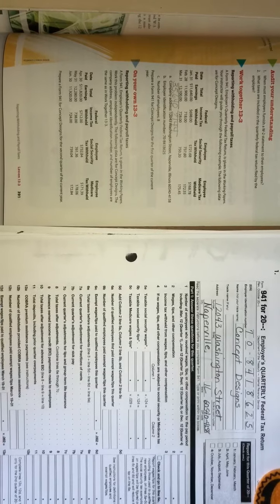So in the book, they tell us that a Form 941 employer's quarterly tax return is given, and the information that you will be using for January, February, and March is given in the work together problem. Take a quick look at the information your book gives you. It gives you the total earnings for each of the months.